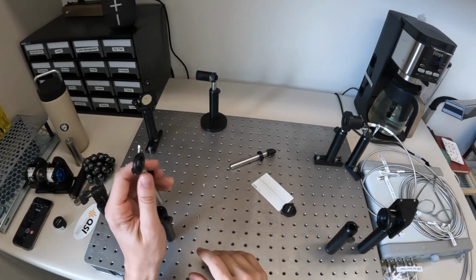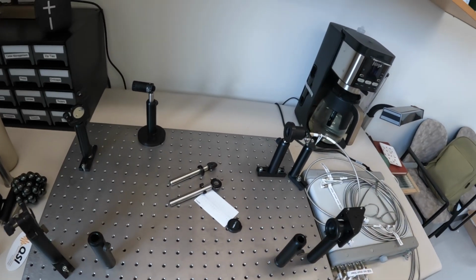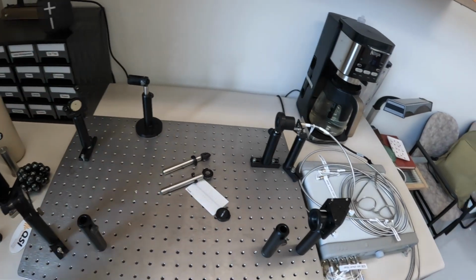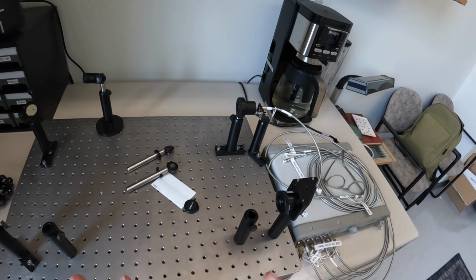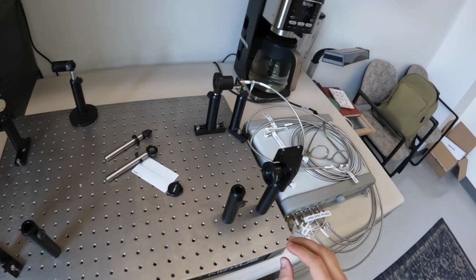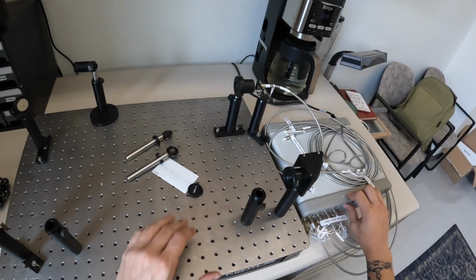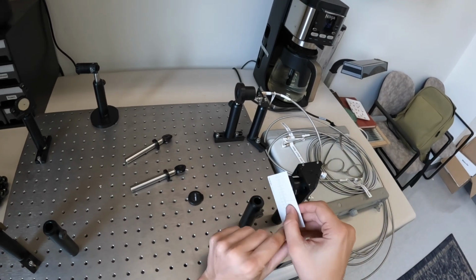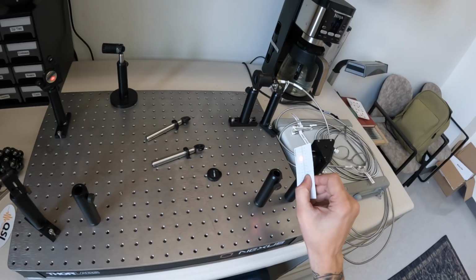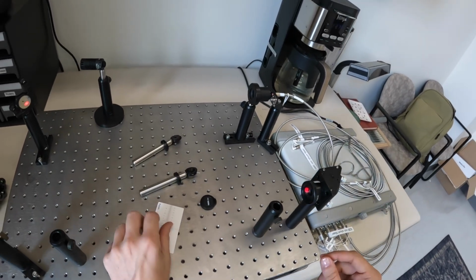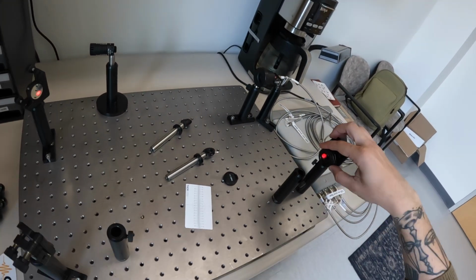Actually, I'll take this one out as well. And what we're going to do is we're going to make sure that the back reflected beam overlaps the beam that's going in. That will act as our second iris, and you'll see what I mean when I turn the laser beam back on. Okay, so I'm going to turn the beam back on. I'm going to put a card in the way just to make sure the beam's not flying out at an angle. Okay, great. So let's go through what I mean.